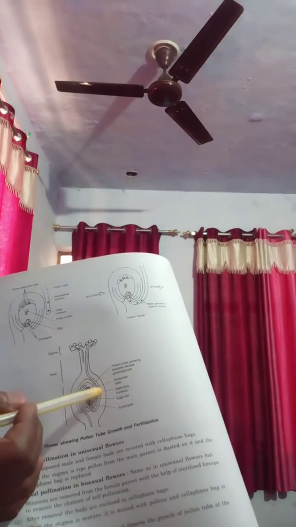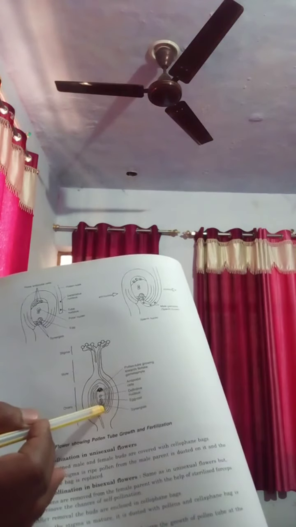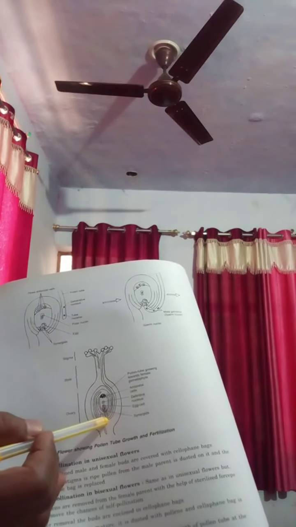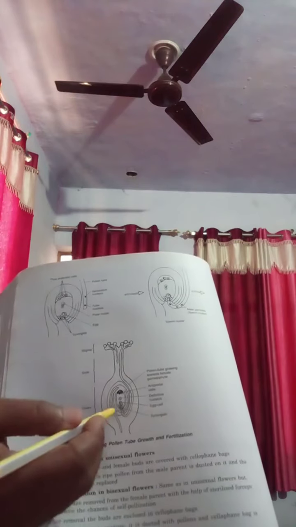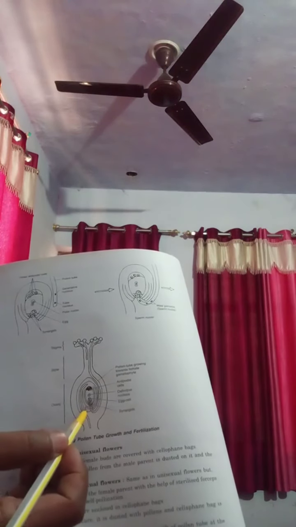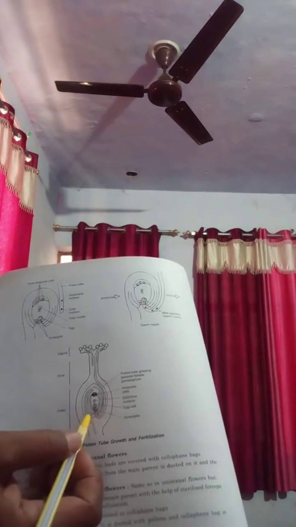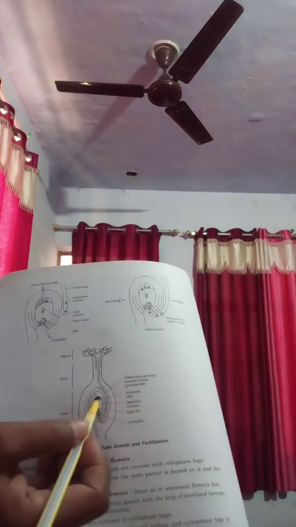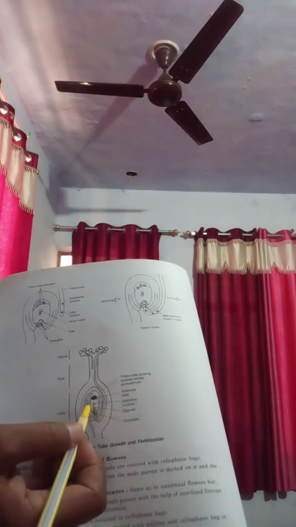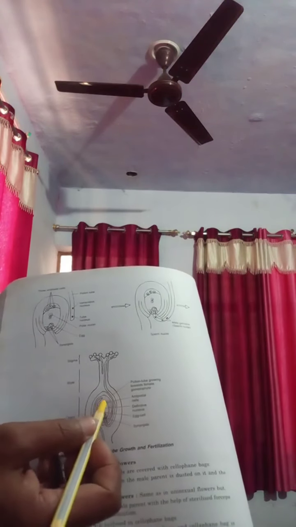Pollen tubes contain two male gametes or sperm cells. This pollen tube, when it enters through the micropyle, then it reaches the ovule region. This ovule region contains, from the micropylar end, one egg, two synergids, and in the center a cell with two nuclei, and at the top three antipodal cells.